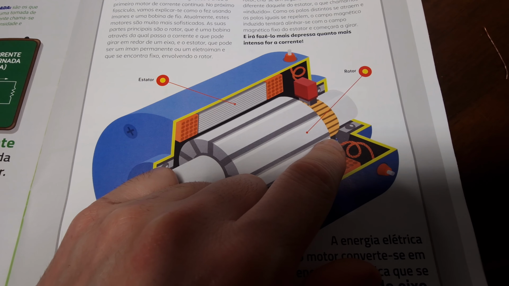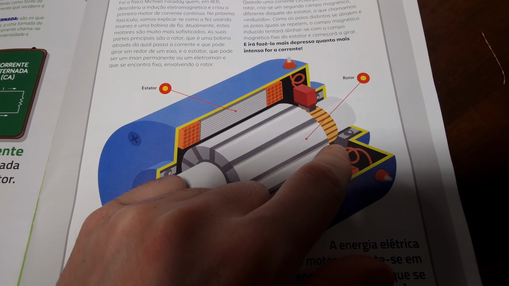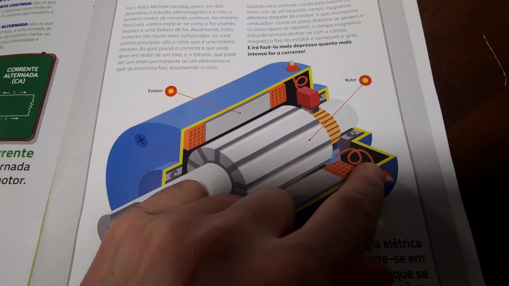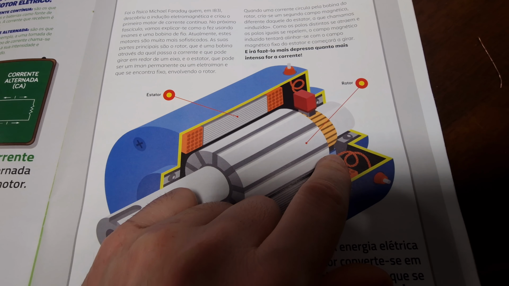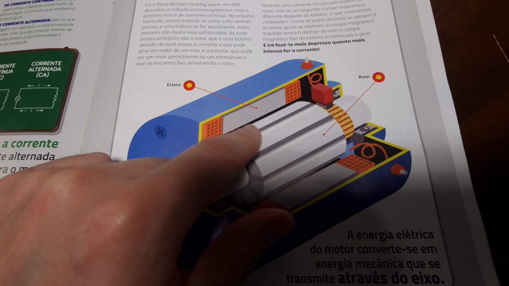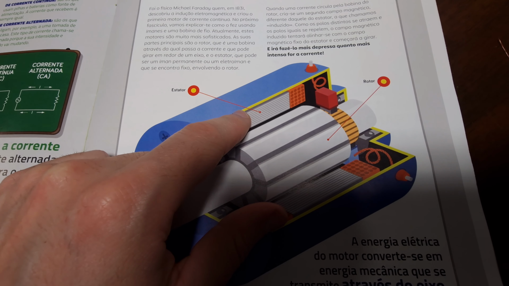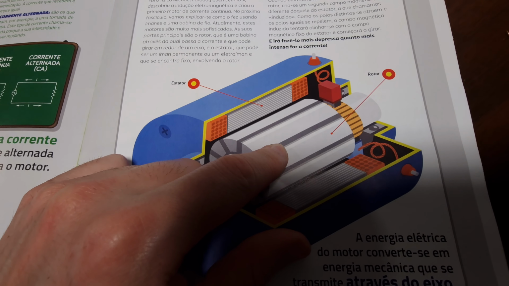So if you introduce electric current here in the commutator through the brushes, in this case, it creates an electromagnetic field between the stator and the commutator, okay?